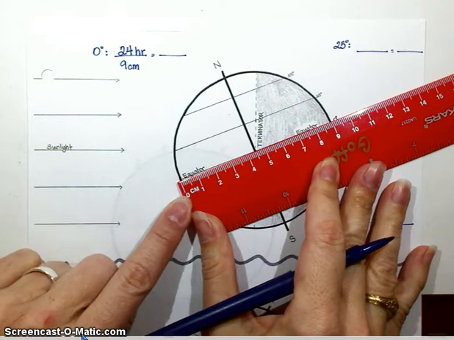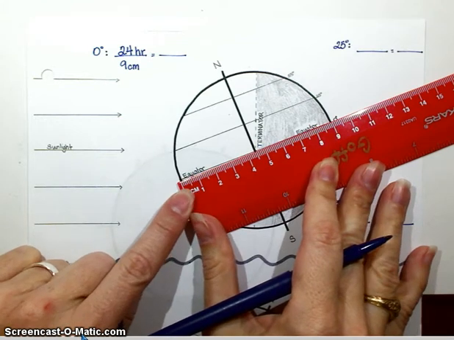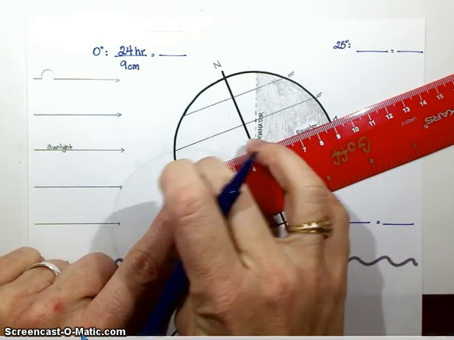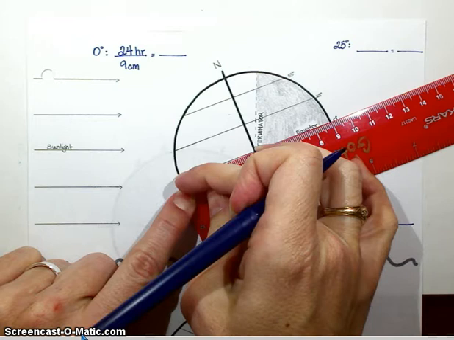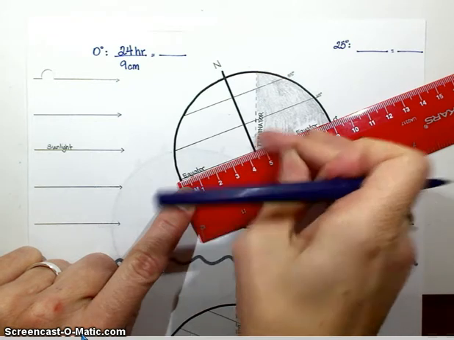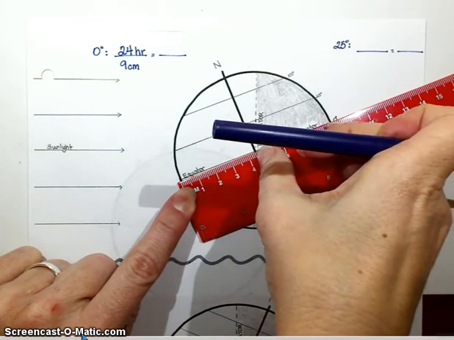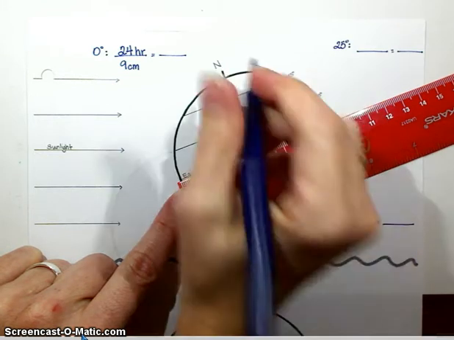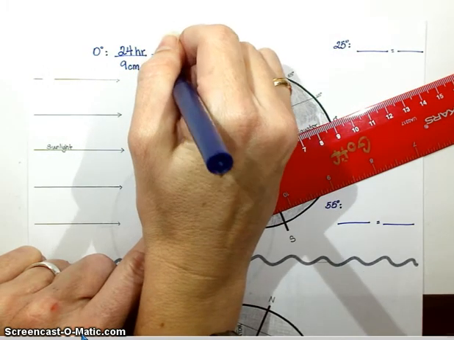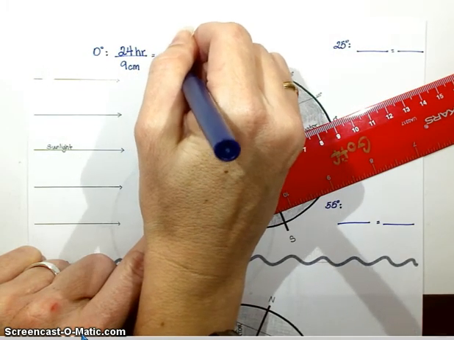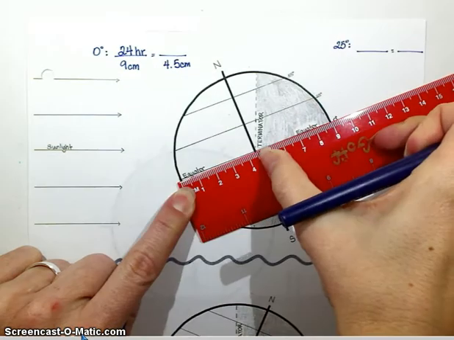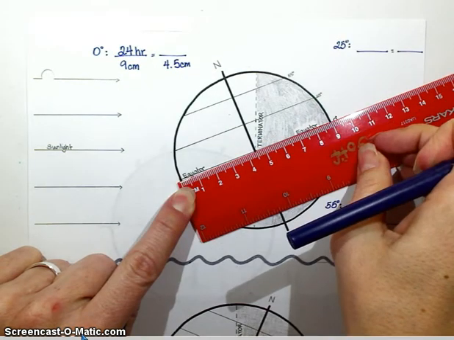And now I want to look at what's my daytime part. My daytime part is from here to the terminator, not to the axis, although for this one it's in the same location. That's at 4.5. You'll see that 4.5 marks where the terminator hits it.